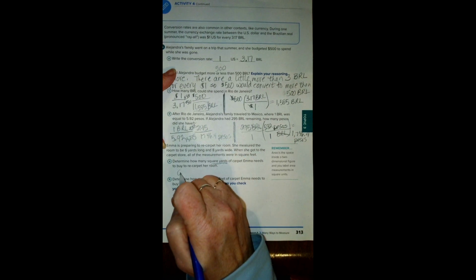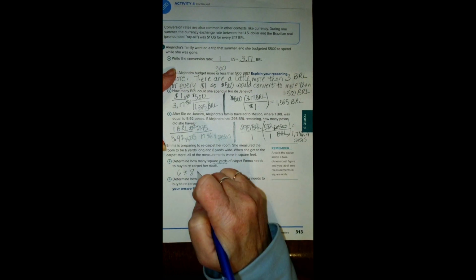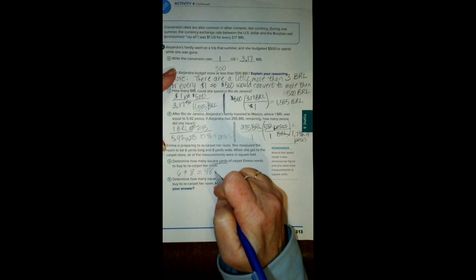Number 6, Emma is preparing to recarpet her room. She measured the room to be 6 yards long and 8 yards wide. When she got to the carpet store, all the measurements were in square feet. Determine how many square yards of carpet Emma needs to buy to recarpet her room. Okay, so first they're asking us to do it in yards. So we know her room is 6 yards by 8 yards. So that gives us 48 square yards.